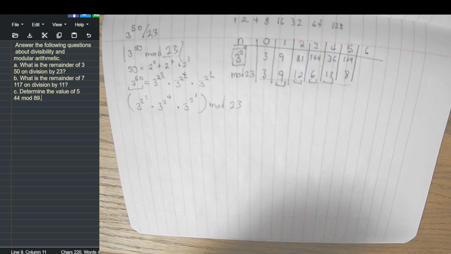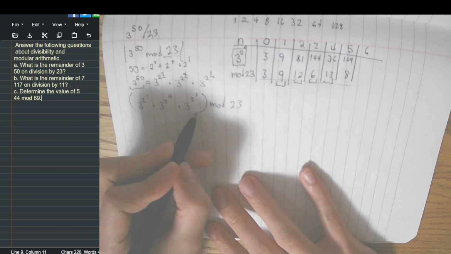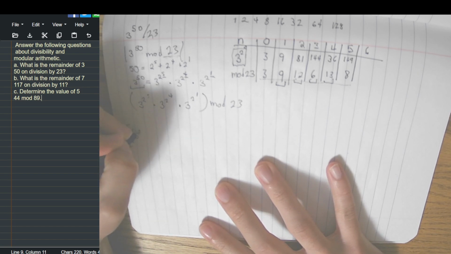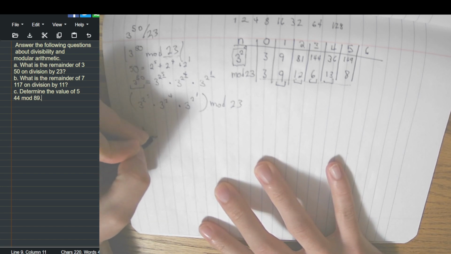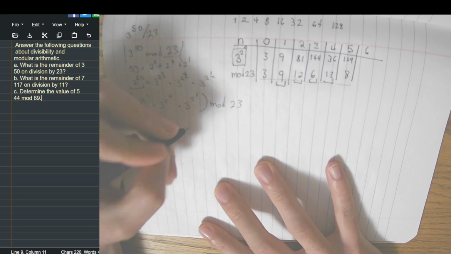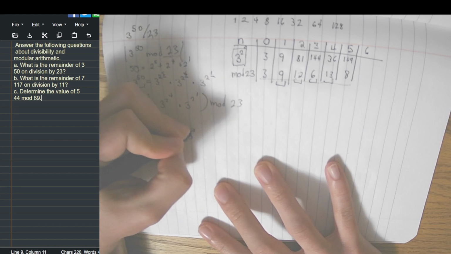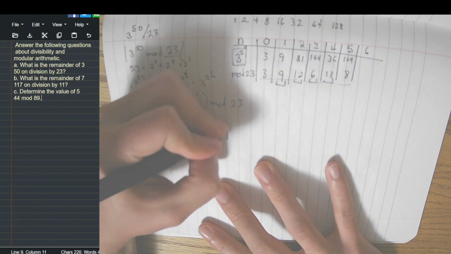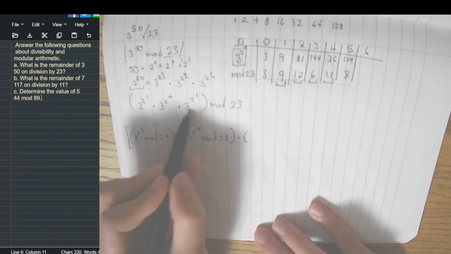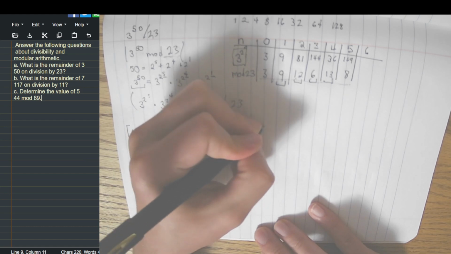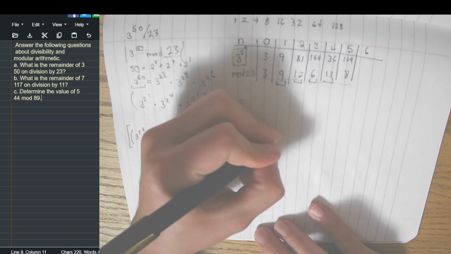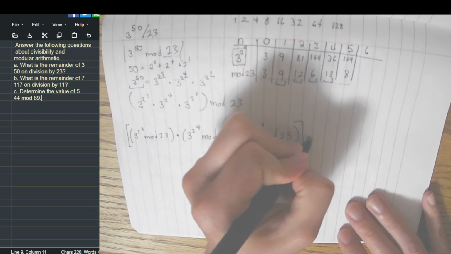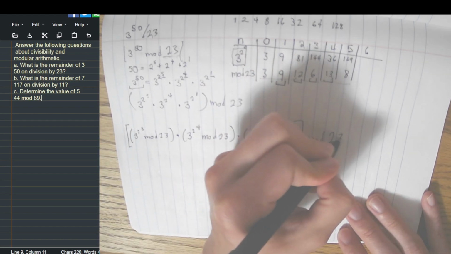And then I can use the property that I introduced before where I can split this up. I can say 3 to the power of 2 to the power of 5 mod 23 times 3 to the power of 2 to the power of 4 mod 23 times 3 to the power of 2 to the power of 1 mod 23, and all that mod 23.